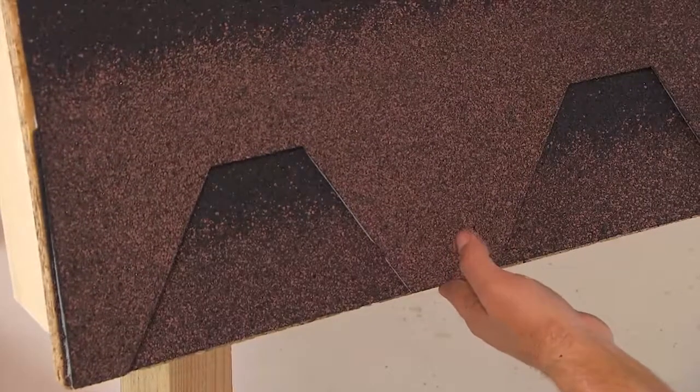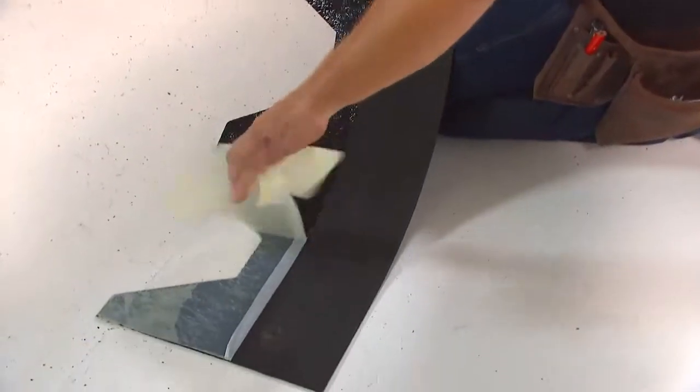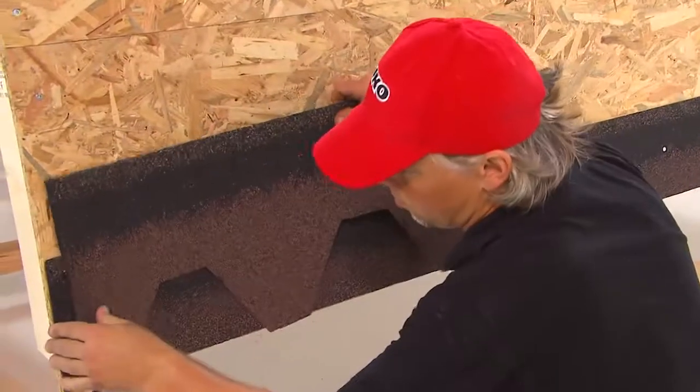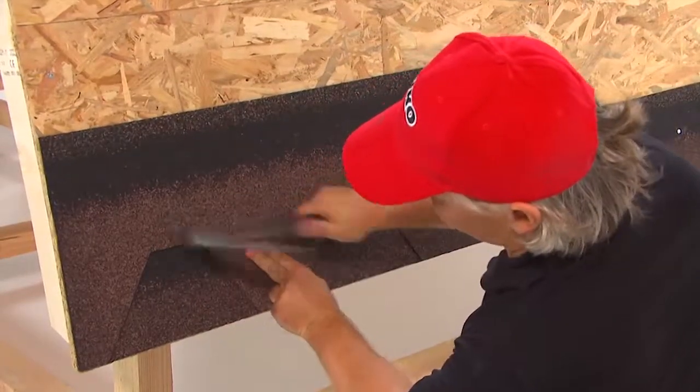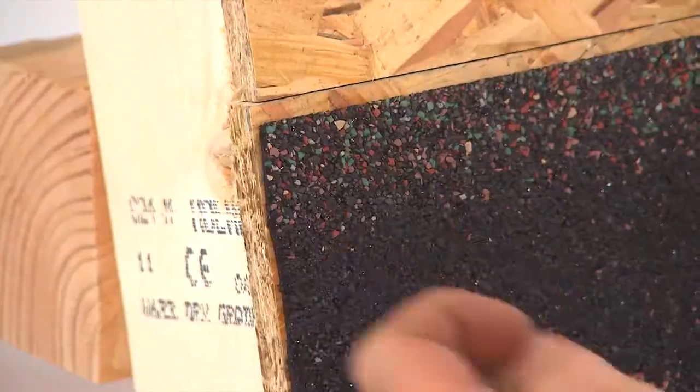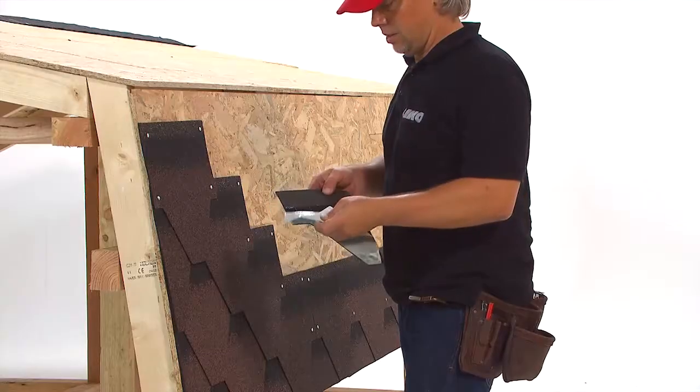Half a tab is cut from the shingle which is to be installed. Remove the foil before nailing. To ensure that any nails are covered afterwards, use a shingle as a reference point. On vertical walls, this type of shingle is also nailed in the top corners.